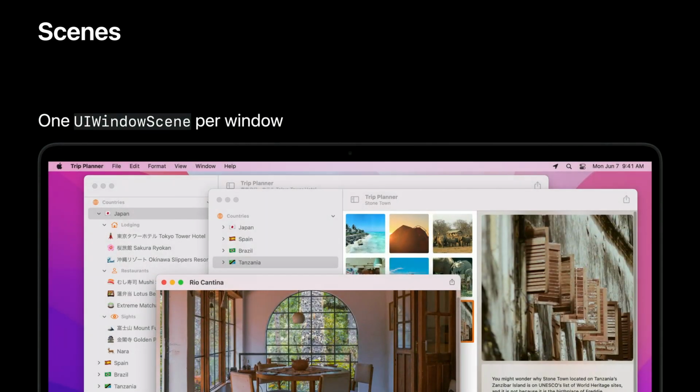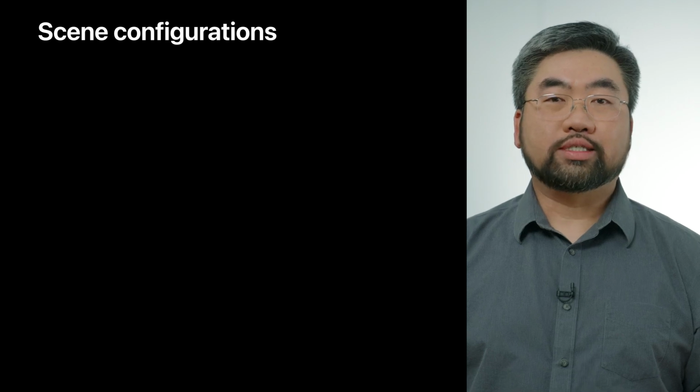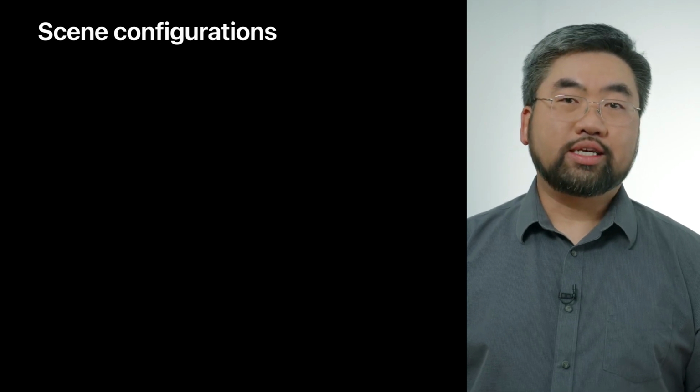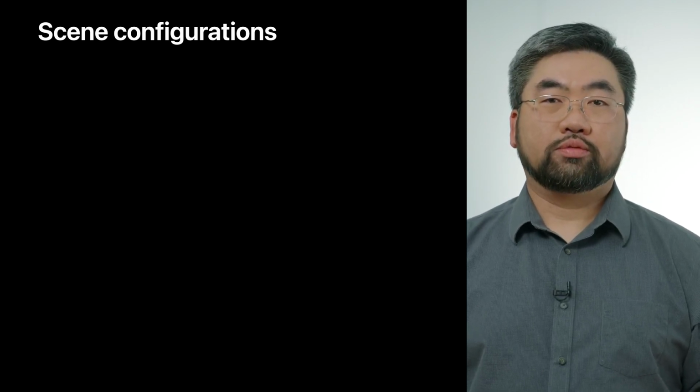Now let's talk about scenes and how they work in a Mac Catalyst app. A Mac app may have many desktop windows open at the same time. In a Mac Catalyst app, each of these windows is paired with a UIWindowScene. Your app may offer windows that have different functions. For example, it may have a document window, a detail viewer window, a message composer window, and so on. The best way to organize these different scene functions is by defining a scene configuration for each type of window.